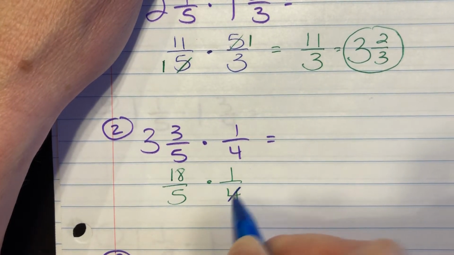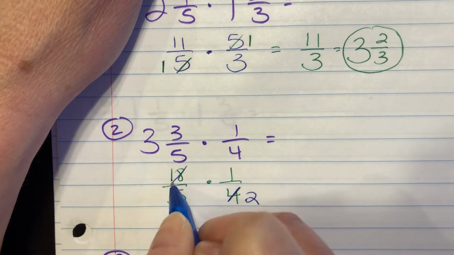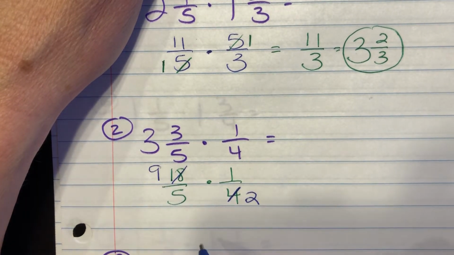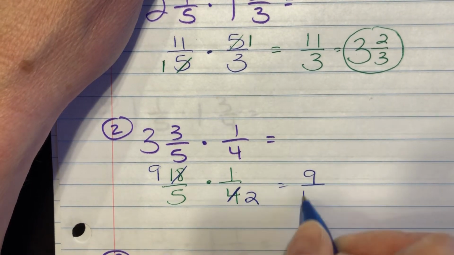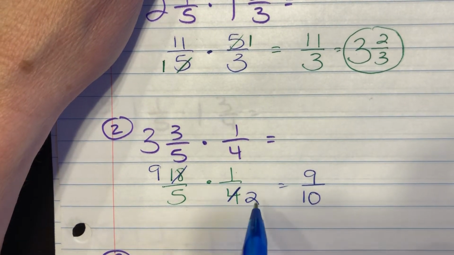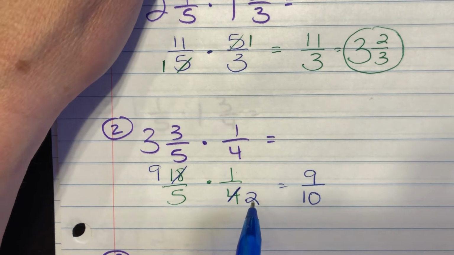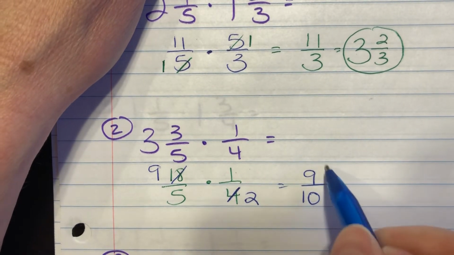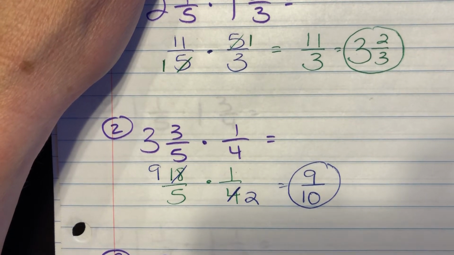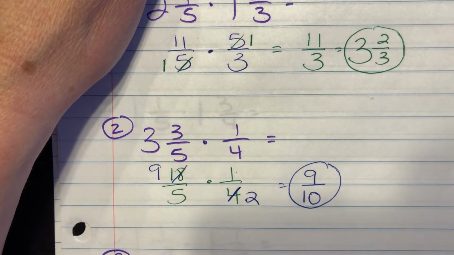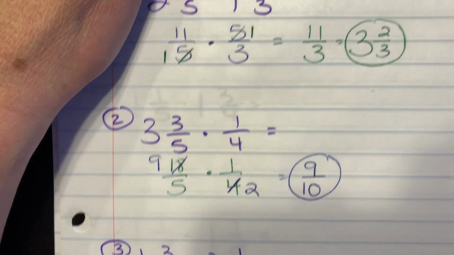But we could have said, well, 4 divided by 2 is 2, and 18 divided by 2 is 9. And 9 times 1 is 9, and 5 times 2 is 10. So if you had 18/20, you would have been able to divide both of those by 2, and you get 9/10 at the end as well. My kids at school are doing this as a versatile, so they're forced into the 9/10. I do want you to have the 9/10.